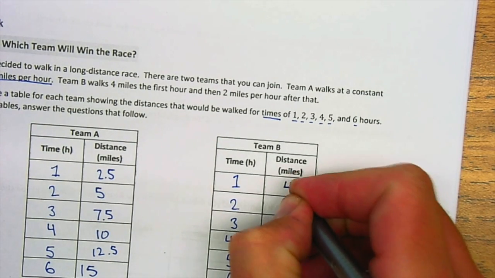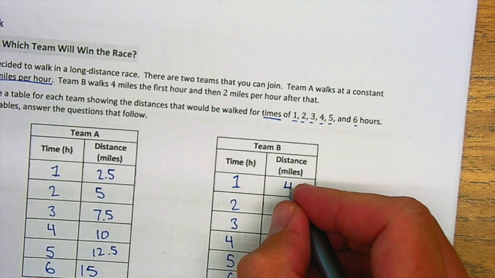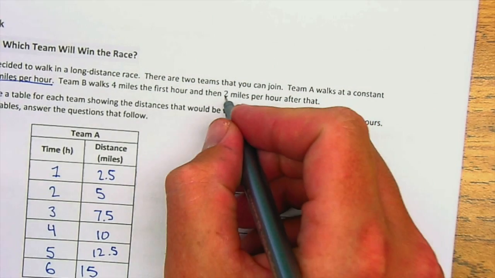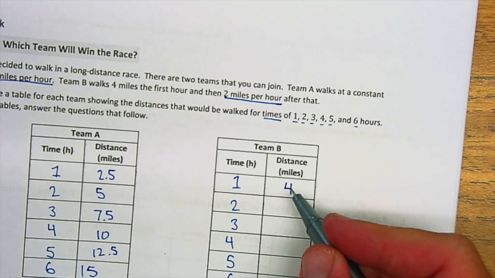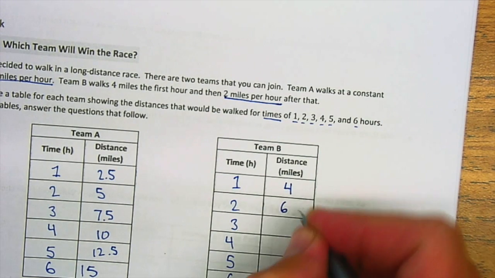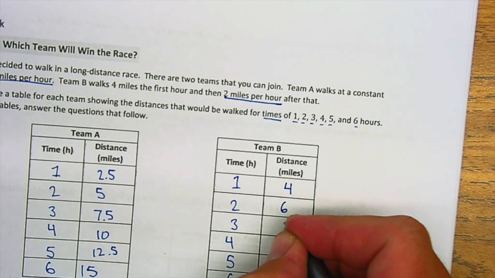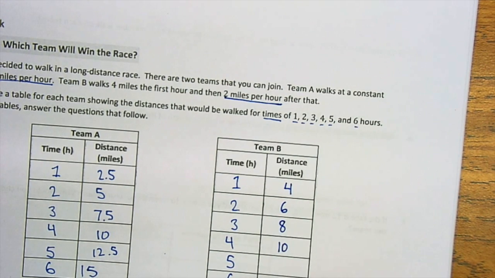Now let's take a look at Team B. Team B walks 4 miles the first hour, so we can fill that in, 4 miles. And then 2 miles per hour after that. So here's another unit rate, 2 miles per hour after that. So the first one starts off as 4, and then we add 2 more to get 6. And another hour goes by, and he walks 8. Another hour goes by, 10. Another hour goes by, 12, and so on.